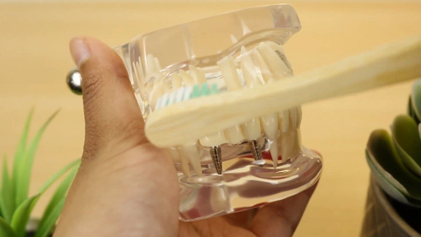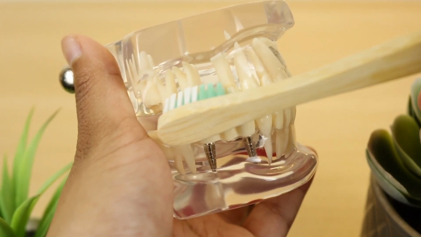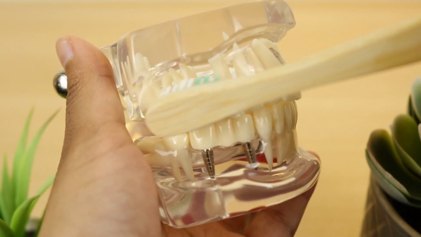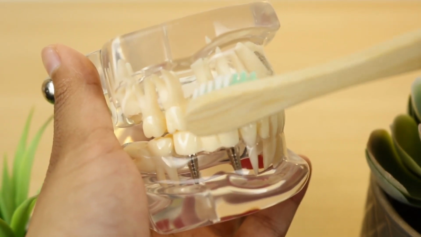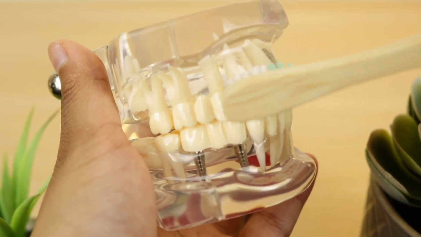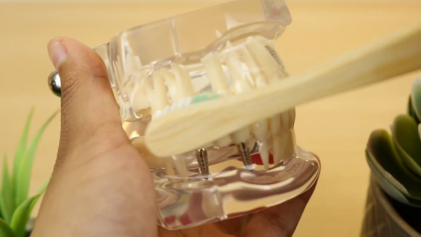Okay, so now let's move on to how to brush your teeth in the most effective way. This method is called the modified Bass technique. This is where you hold your toothbrush at a 45-degree angle to the gum line, and you gently move your brush back and forth in circular motions whilst applying gentle pressure along the gum line and the tooth surfaces.